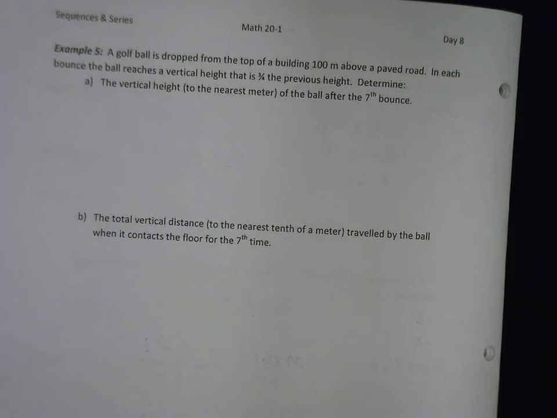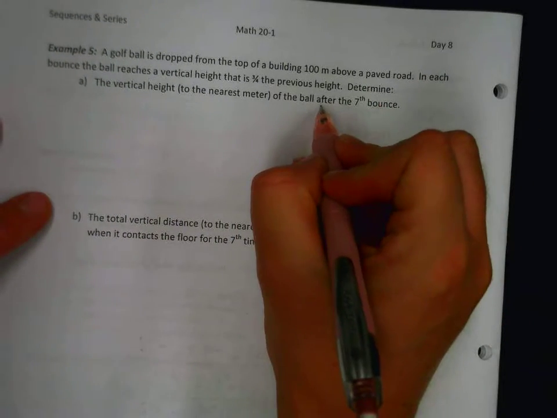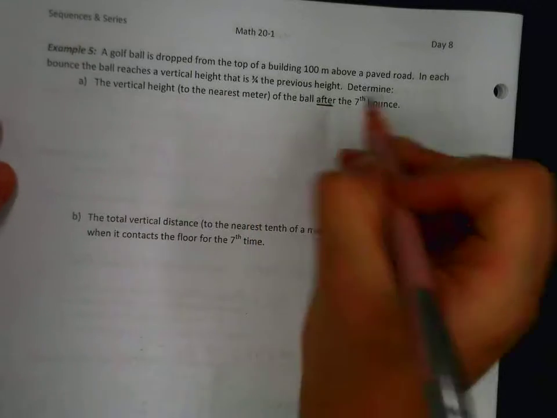All right, our last example. A golf ball is dropped from the top of a building 100 meters above a paved road. In each bounce, the ball reaches a vertical height that is 3/4 the previous height. Determine the vertical height to the nearest meter of the ball after the 7th bounce. So some important wording here: after the 7th bounce.